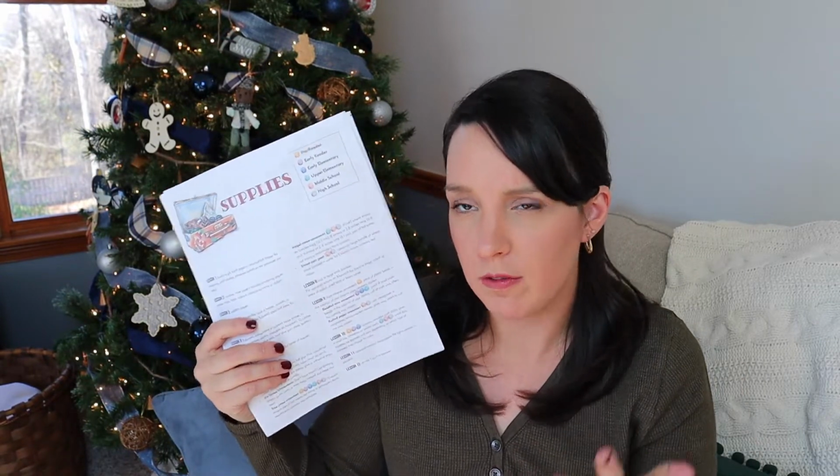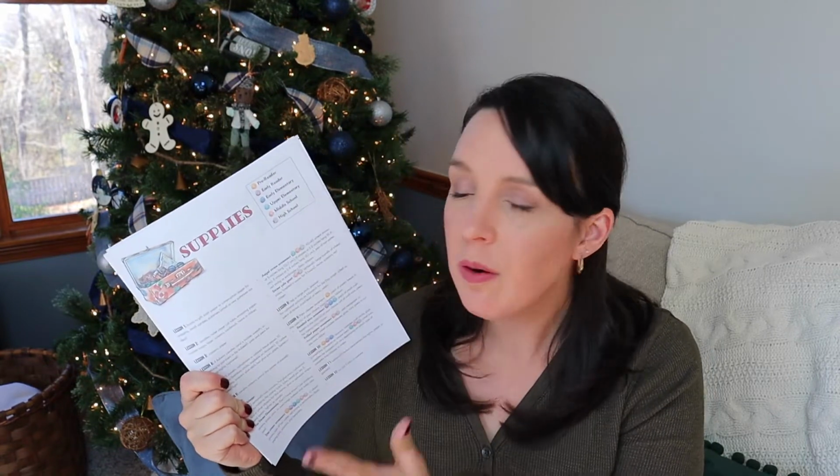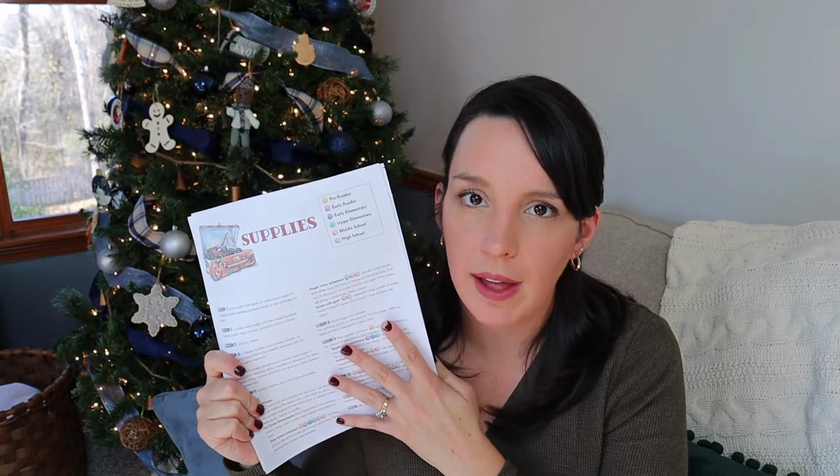For instance, straws, advent candles, dowels, colored tissue paper. There's just a few things for some of the activities that fall outside the realm of normal supplies. So make sure you take a look at this list. I was able to get everything I needed in one stop at the Dollar Tree. So it didn't cost very much. It didn't take me very long, but make sure you look at the supply list.